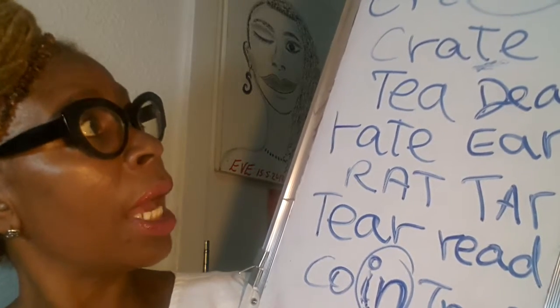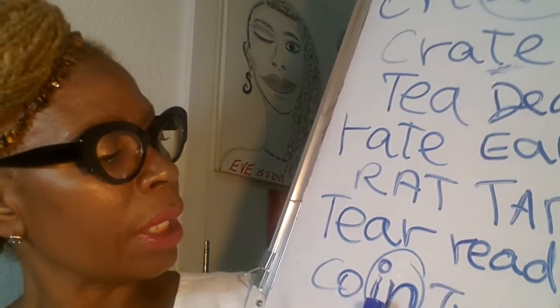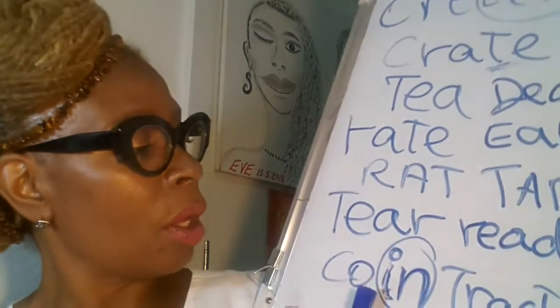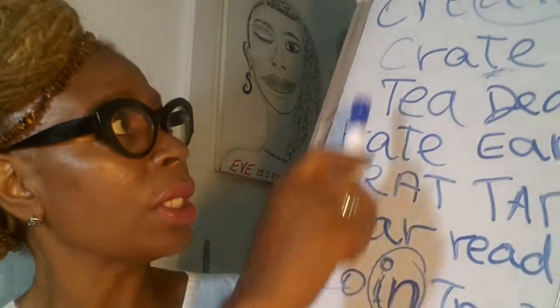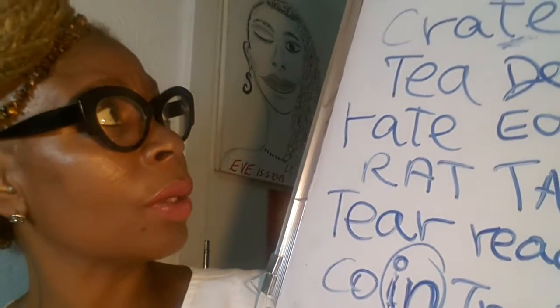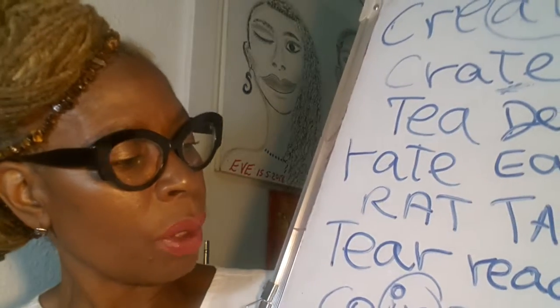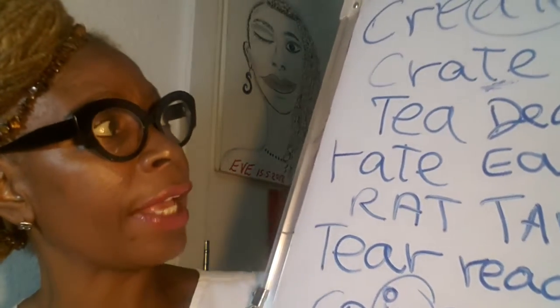So the word create, oh well, there's not an I. Okay, so the letter E is almost replaced by the letter I, we could say, because they sound the same. Okay, so we could then say that it is included right there in contract.